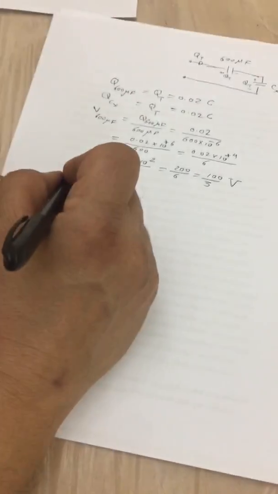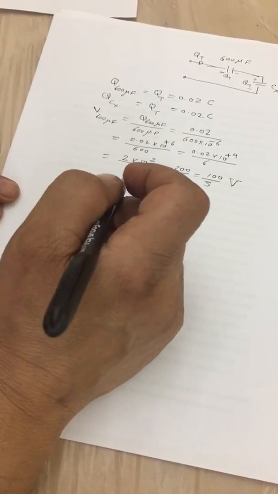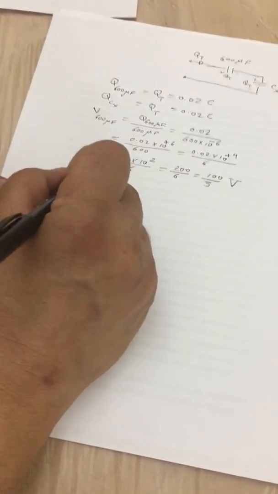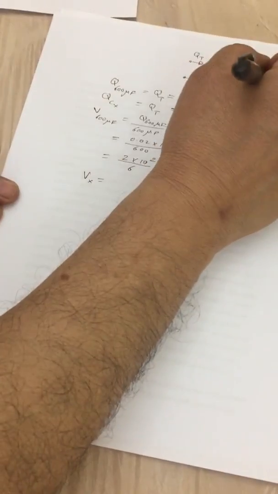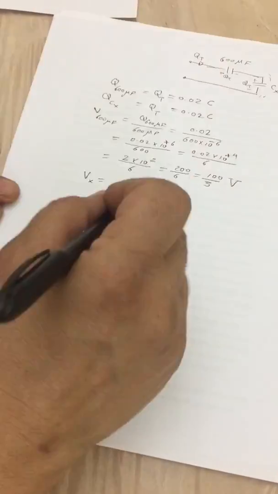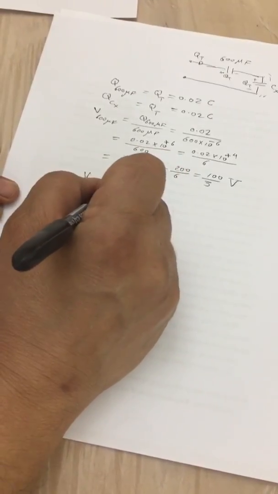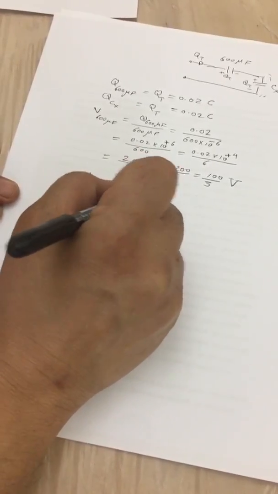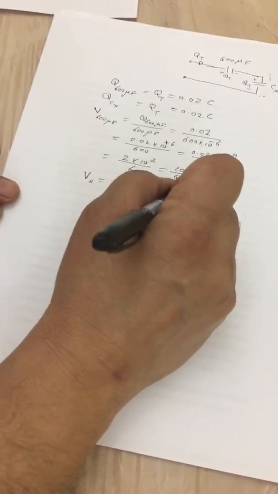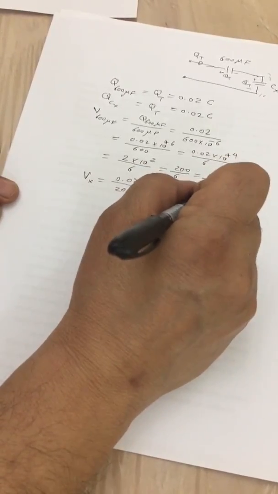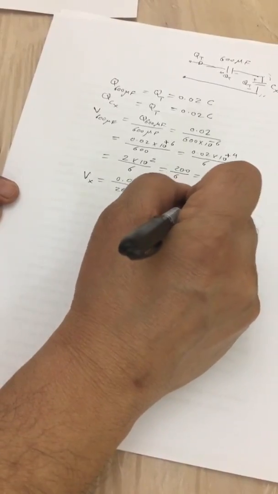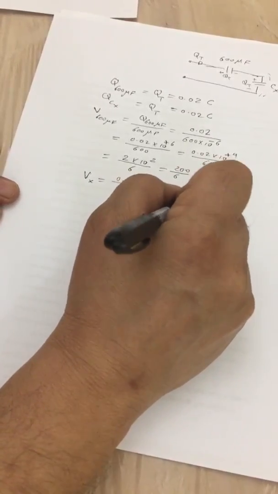From this, we can calculate also, using the same procedure, Vx. This is Vx, the voltage across capacitance X. We can say it's 0.02 divided by 200 micro times 10 to the power minus 6. So it will be 0.02 times 10 to the power 6 divided by 200.